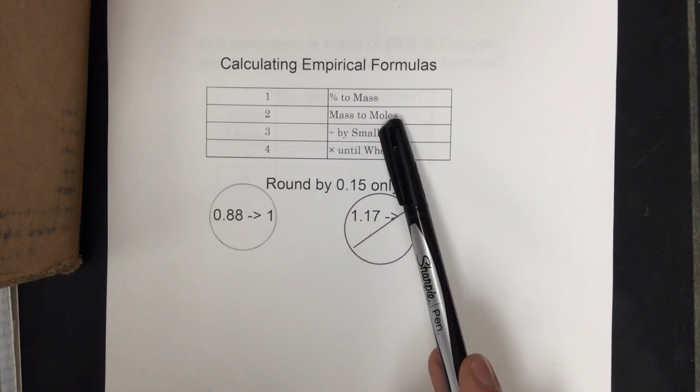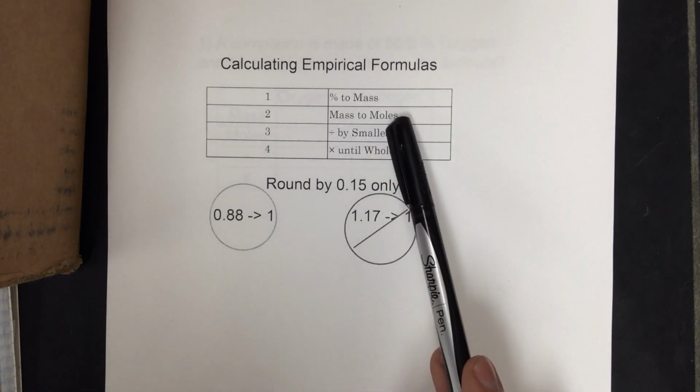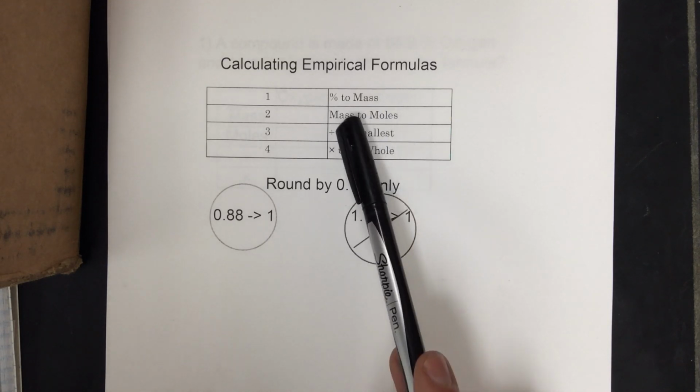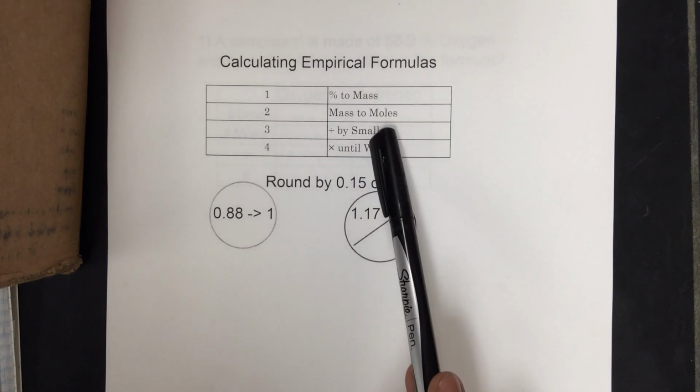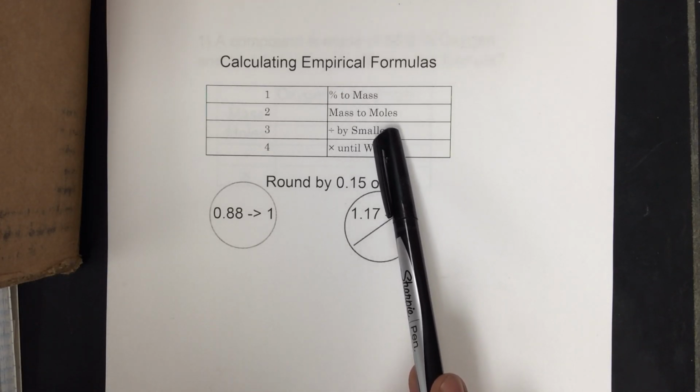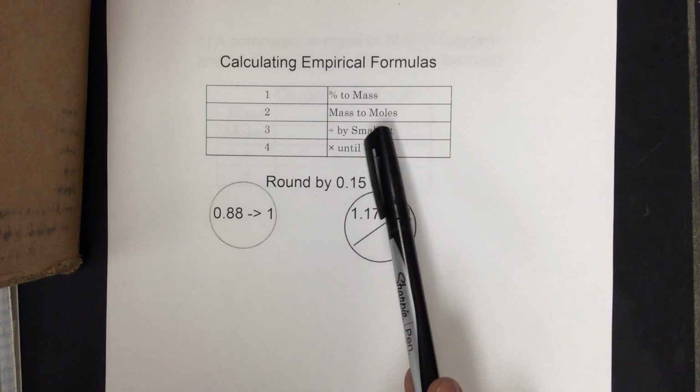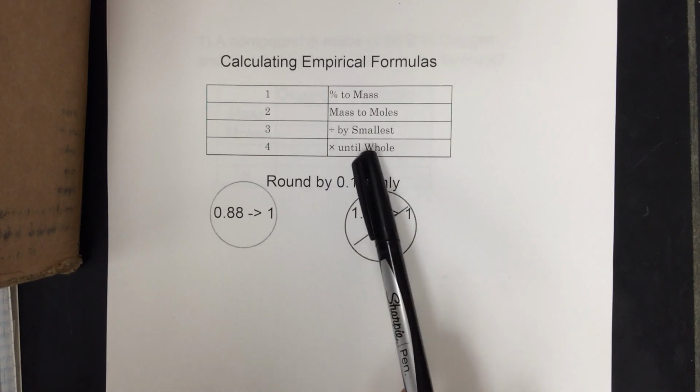Mass to moles, we use the periodic table of the elements and the molar mass to convert between grams and moles. Divide by smallest. Of all of the moles that we calculated, we identify the smallest number and we divide each of the numbers by that smallest number. And then multiply into whole.